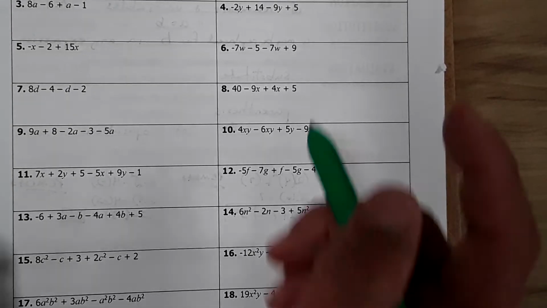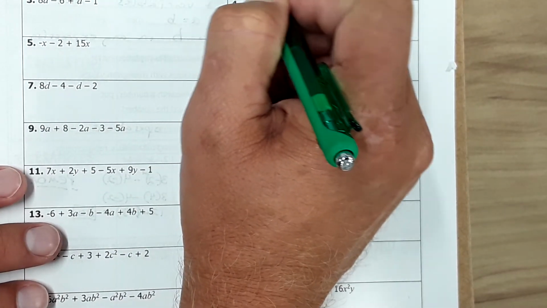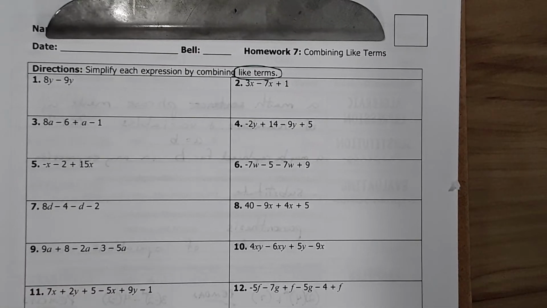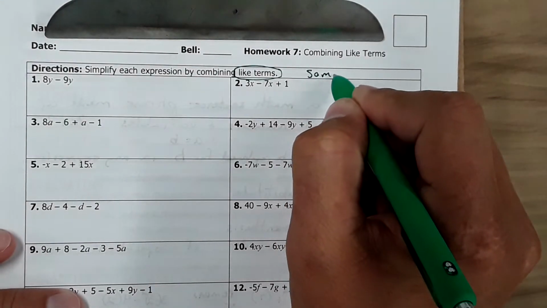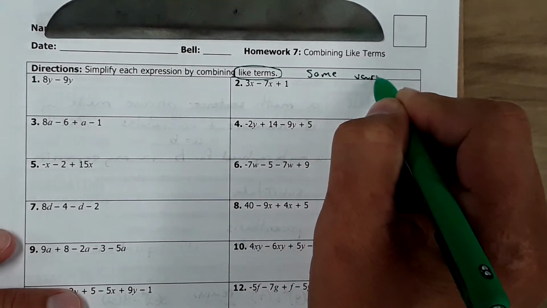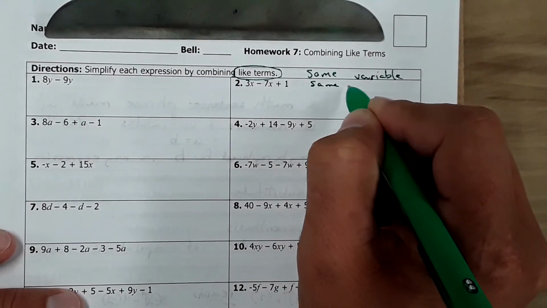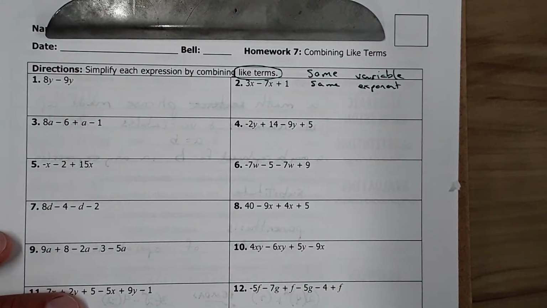Okay. This one says simplify each expression by combining like terms. Simplify each expression by combining like terms. So this is something that we need to take a minute to discuss. Like terms mean they have the same variable and the same exponent if there is an exponent. Okay?